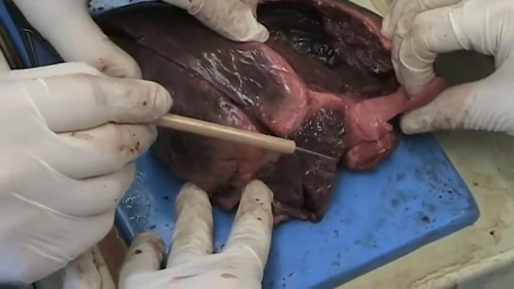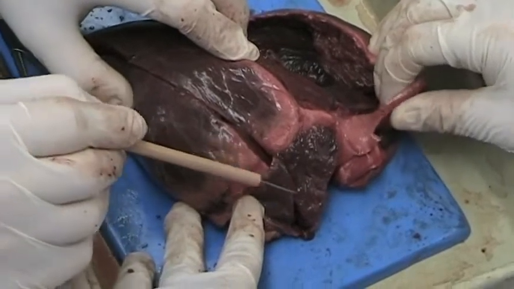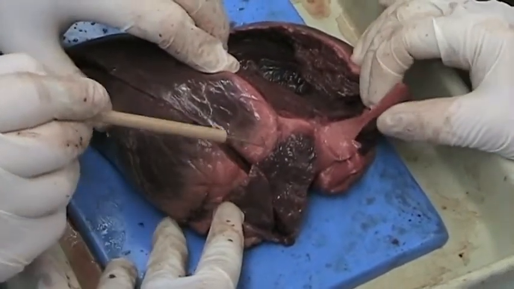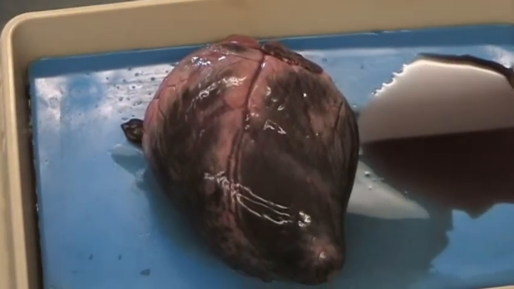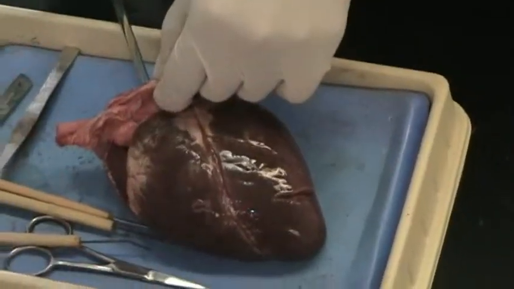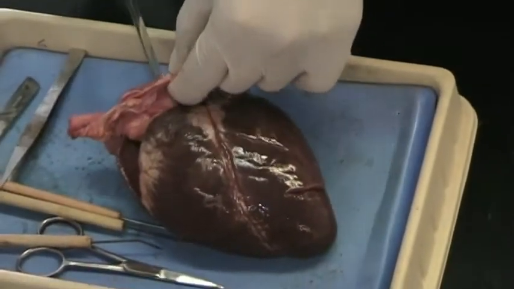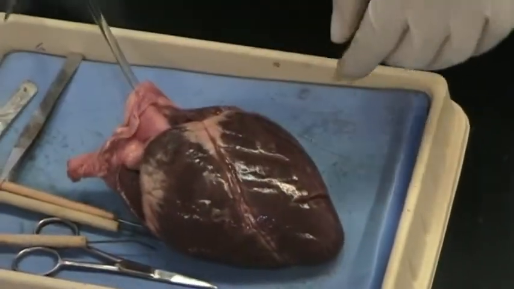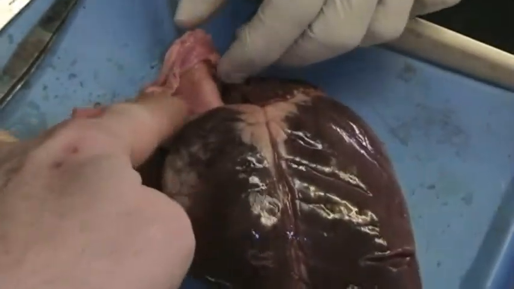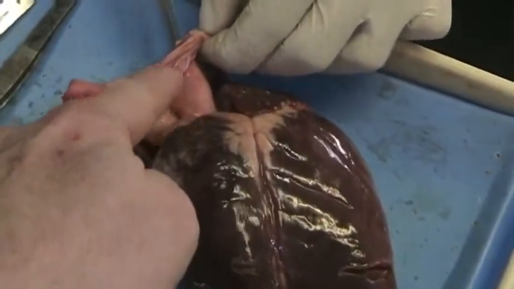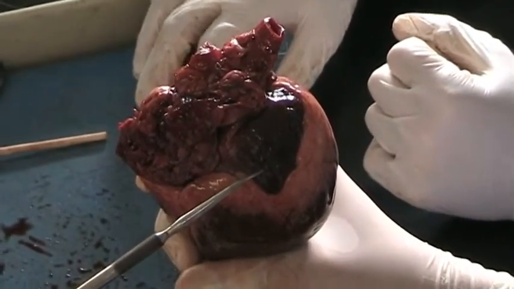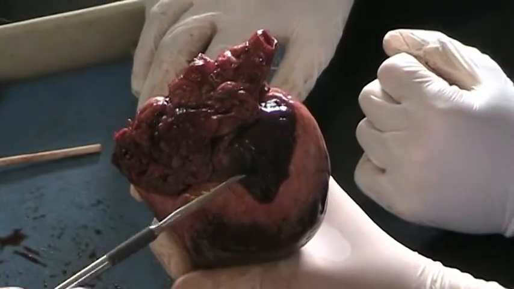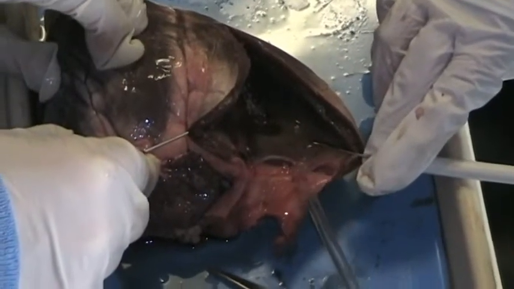This chamber receives oxygenated blood from the lungs. Name the blood vessel that runs through this groove. What is this? Blood vessel exiting the right ventricle. Yeah, this one. This chamber receives deoxygenated blood from the body. Blood flow from the right ventricle.